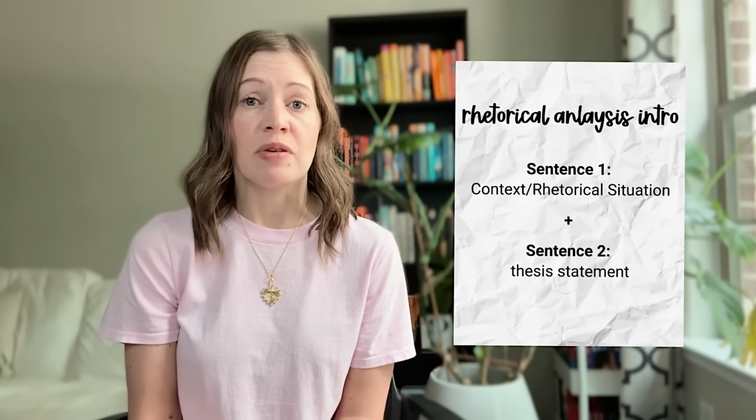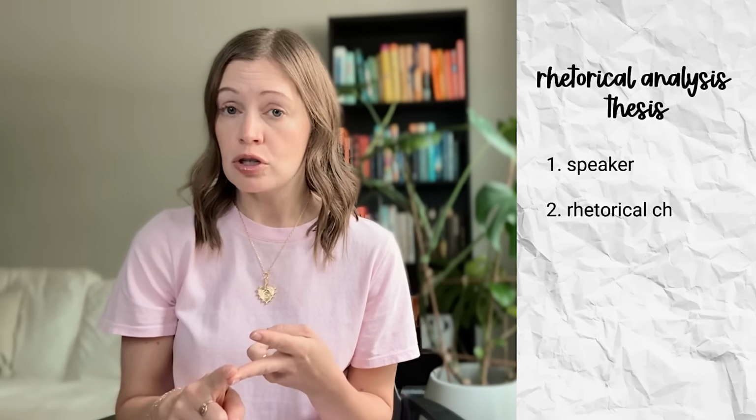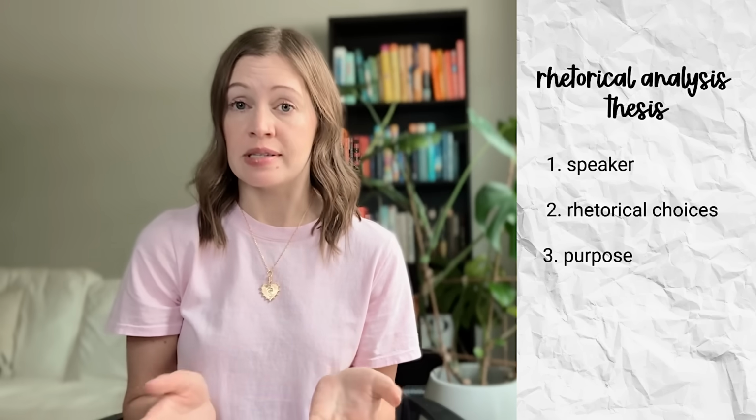The first sentence should be for context and introduce the rhetorical situation, and then the last sentence should be your thesis. For your thesis, make sure that you identify the following elements: the speaker, rhetorical choices, and the purpose. For example, if we are looking at the 2020 Kennedy prompt, your thesis might look like this. Reagan first discusses Kennedy's qualities as a man, highlights his accomplishments as a leader, and recalls his legacy in order to raise money for the Kennedy Presidential Library.